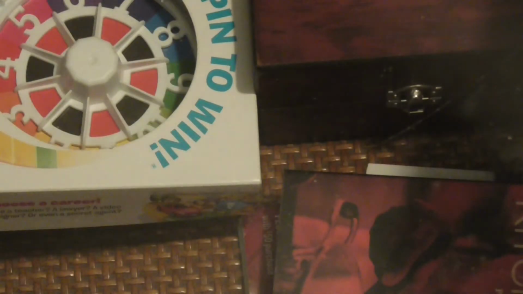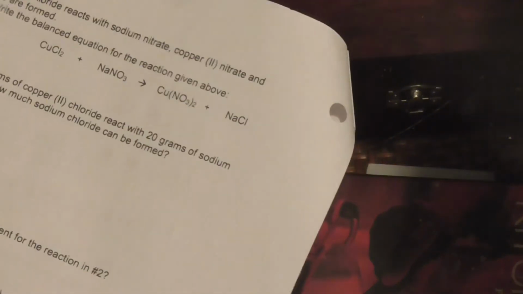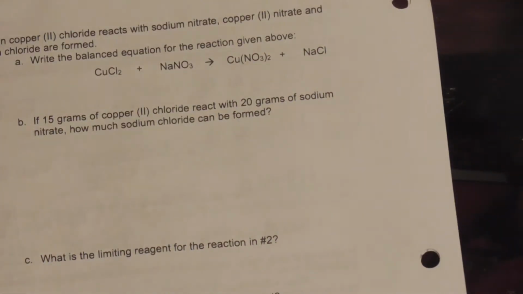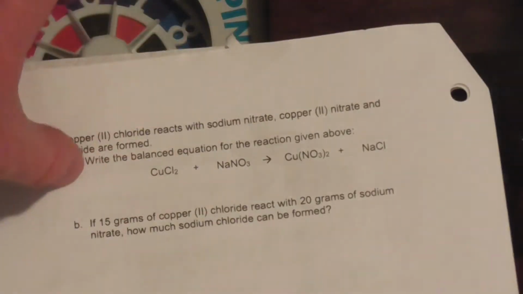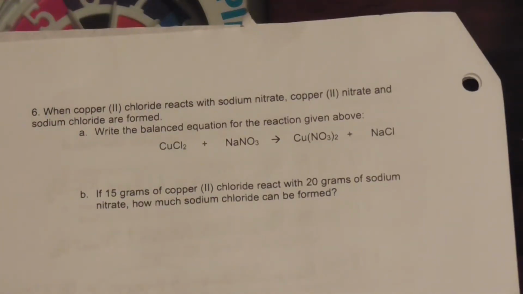Now we have one more side. And let's see how we get through this. This is one more challenging part because you're going to run out of something. This is a limiting reactant problem. I want to make sure I have everything lined up the way it needs to be.